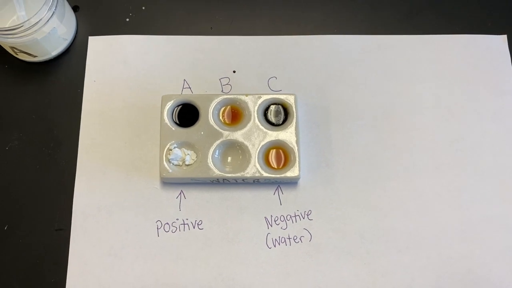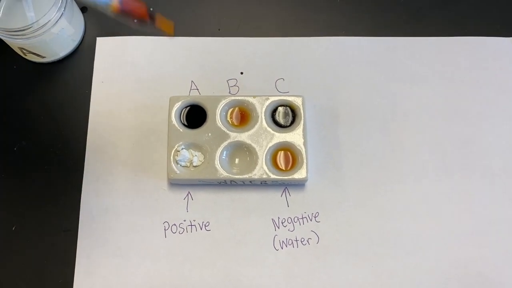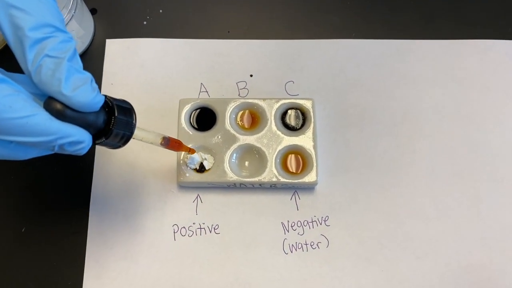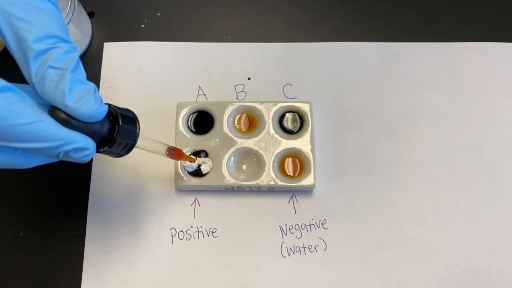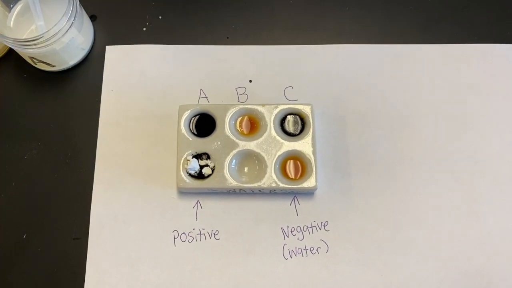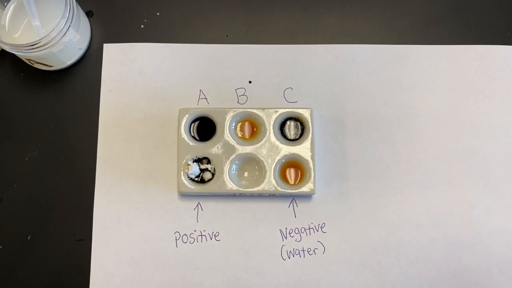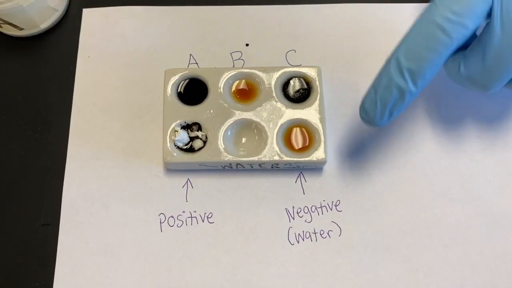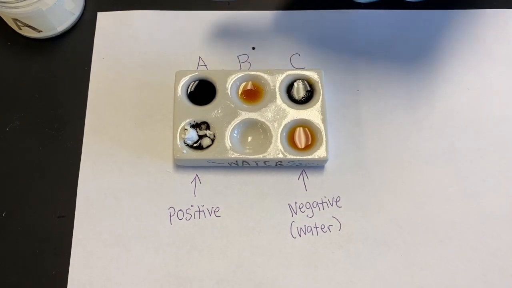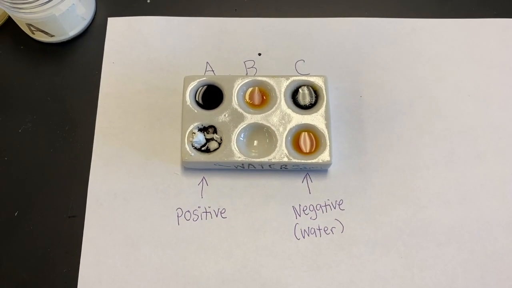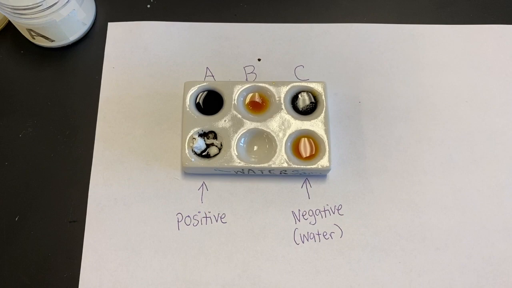You can use your controls too to sort of match up your samples. We know that this cornstarch has carbohydrates and it turns black, so you can match up your positive control with your other samples to indicate whether or not it has carbohydrates. You can match up your negative control with your other samples to determine if it has carbohydrates or not. So that's your carbohydrate test.